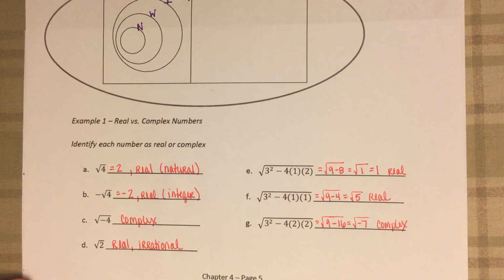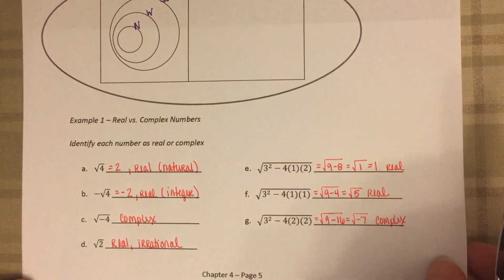We're going to work through some problems when we get to our quadratic formula, talking about what kind of answers we can expect, whether they're real or they're complex. And we're going to see something kind of similar to what we have in E, F, and G. So just remember that negative numbers outside the square root are okay, negative numbers inside the square root are not okay, as far as whether or not they are real numbers.